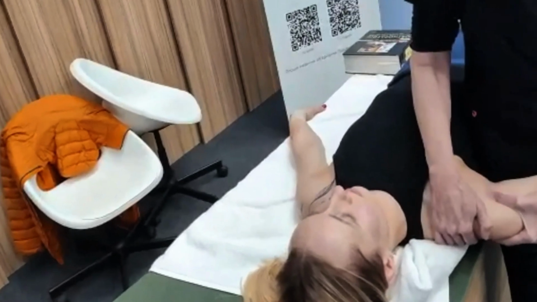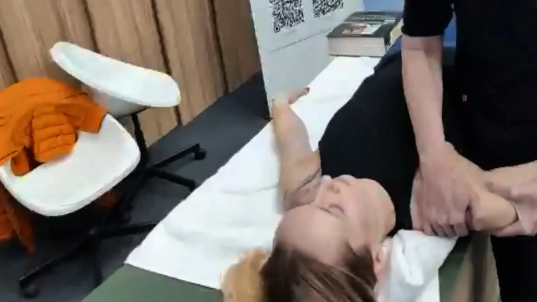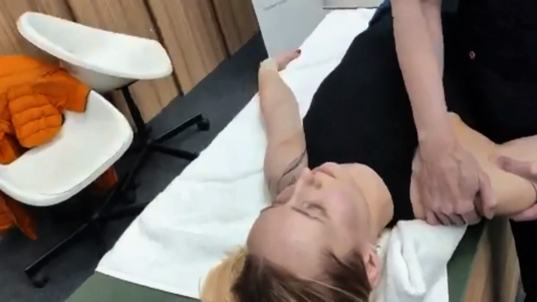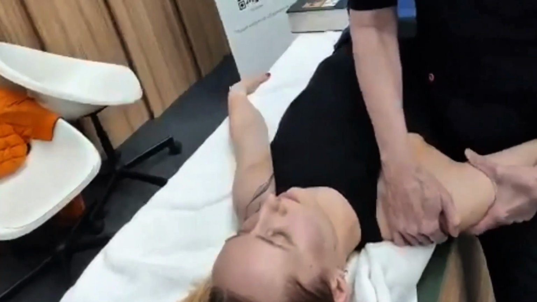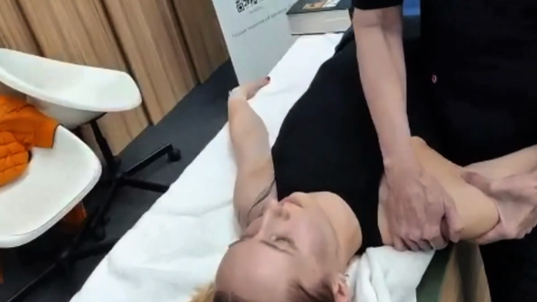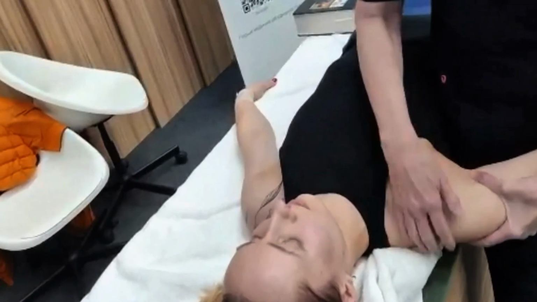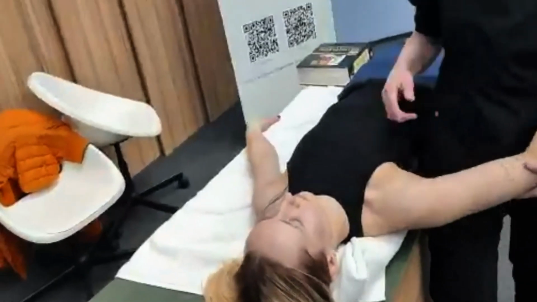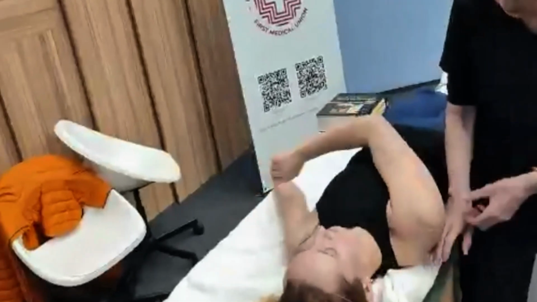And I'm going to feel what the end feel is like. Posterior glide. I'm going to assess front to back.